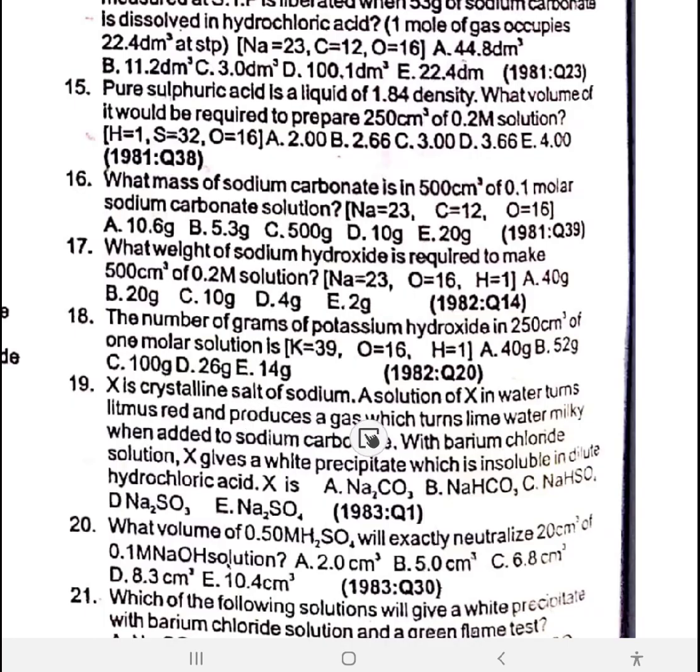X is a crystalline salt of sodium. A solution of X in water turns litmus red and produces a gas which turns lime water milky. Whenever you hear lime water milky, just know that it is carbon dioxide. So write down: lime water milky equals CO2. When added to sodium carbonate with barium chloride solution, X gives a white precipitate which is insoluble in dilute hydrochloric acid. What is X?